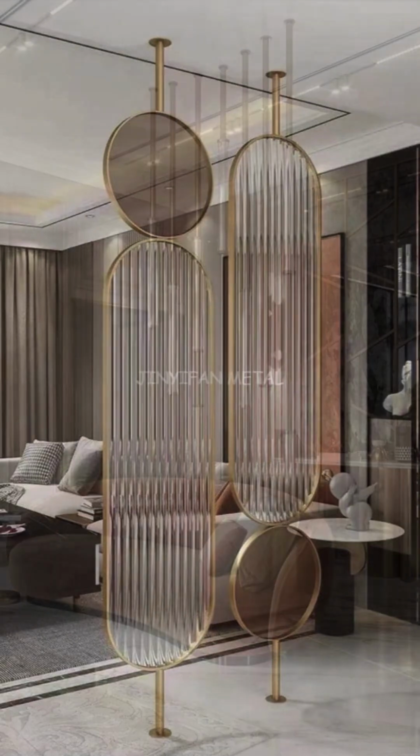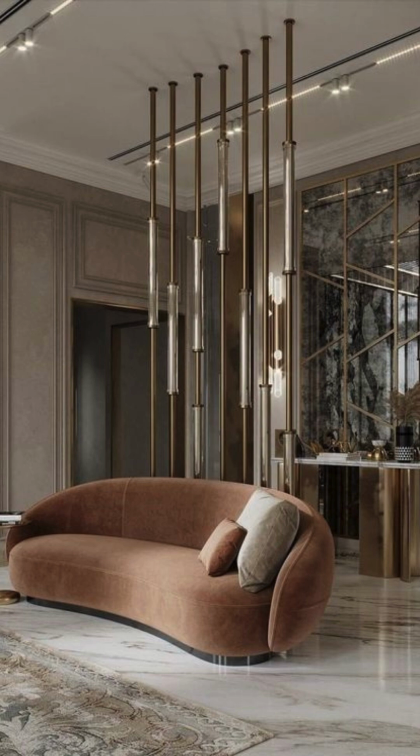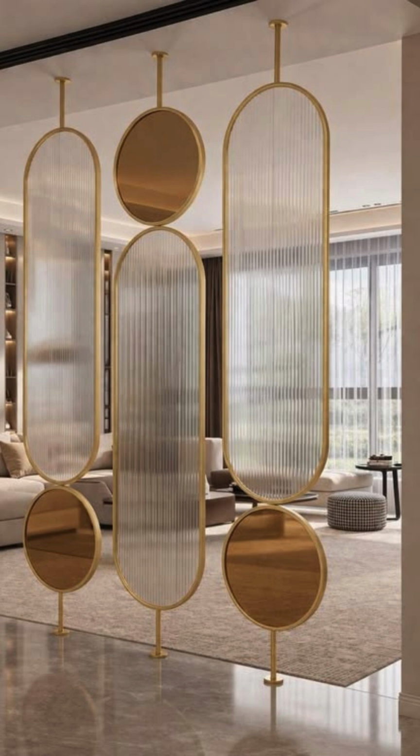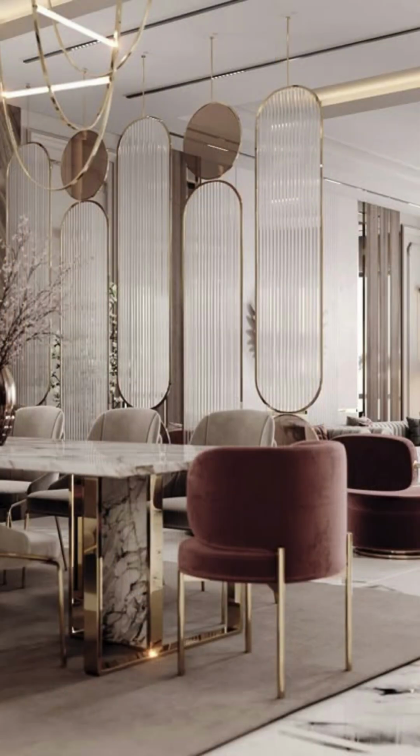Instead of placing the bed directly against a conventional wall, a decorative partition can create a layered backdrop. This approach works especially well when the partition incorporates lighting or a contrasting material. Bathrooms can also benefit from partitions.